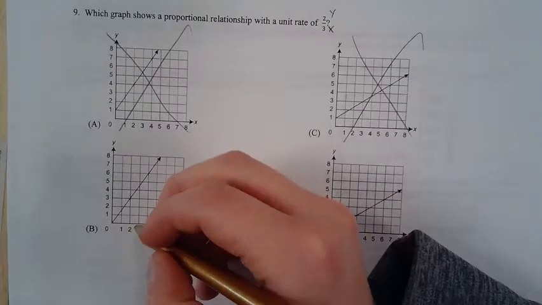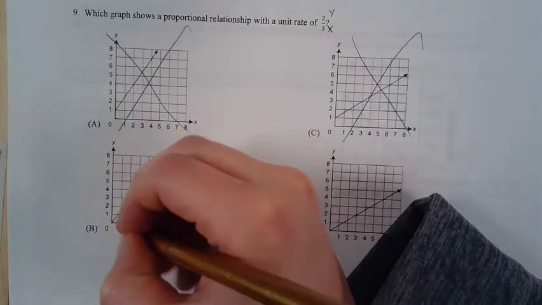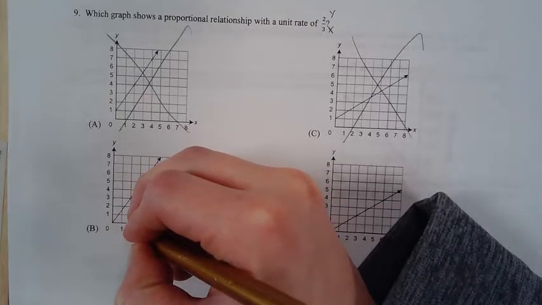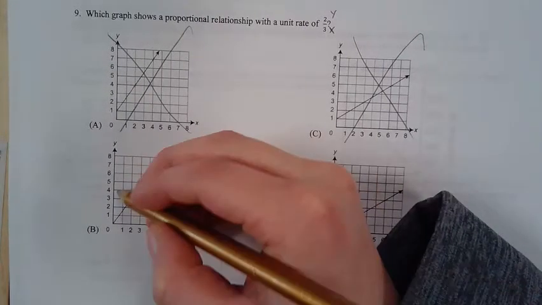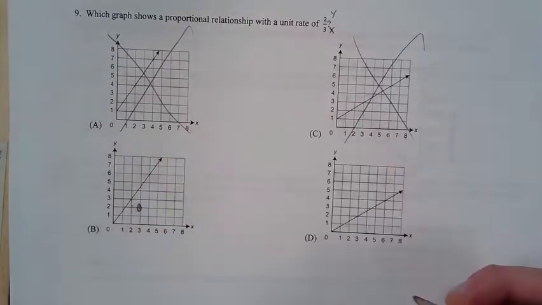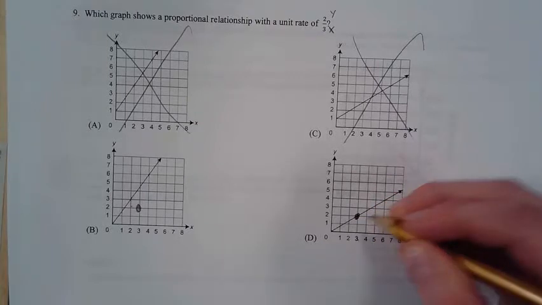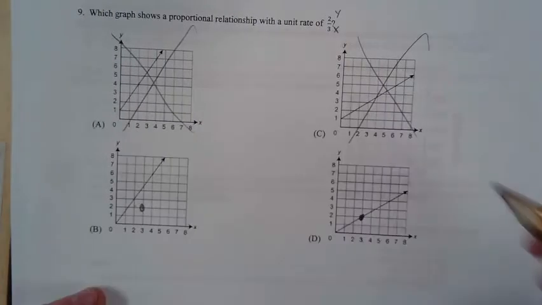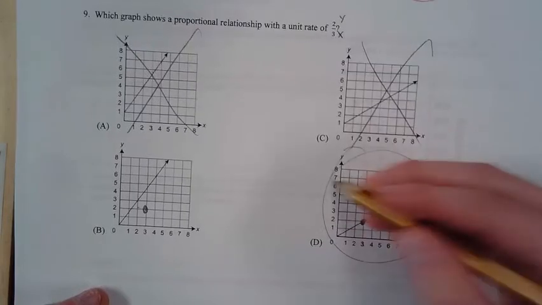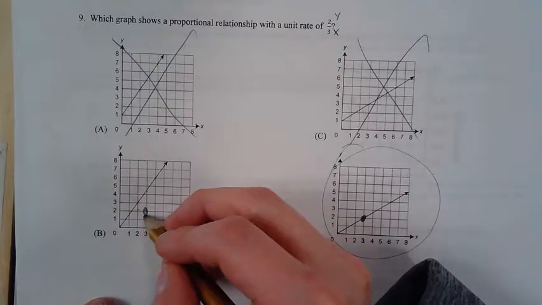We have to make the dot on the chart. Your answer is D, because the dot's on the line, and this one, the dot's not on the line.